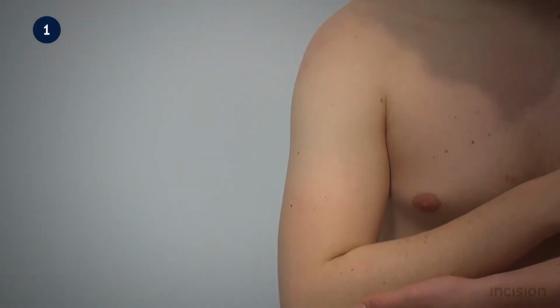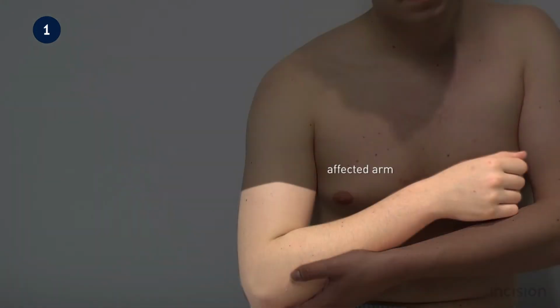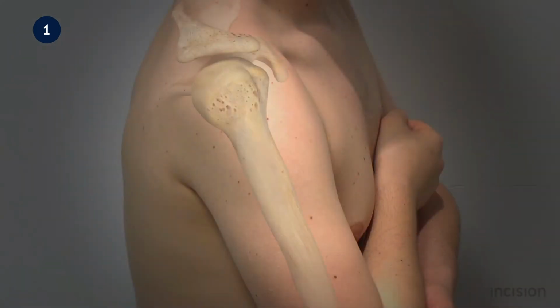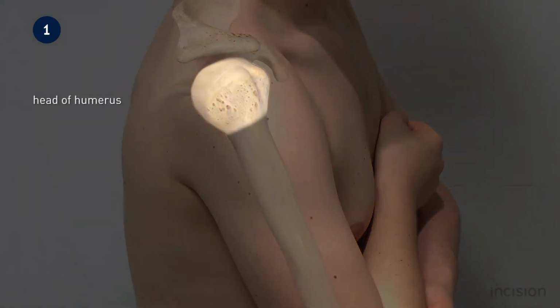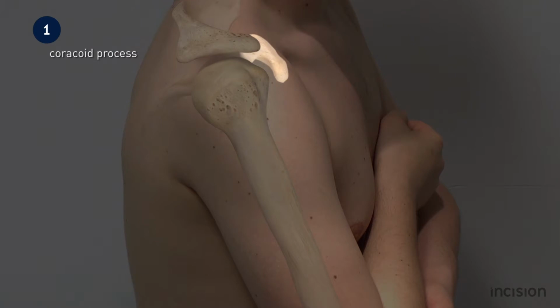Take note in this case, the patient's unaffected arm supports the affected arm, reducing pain. Here, the physiological position of the bones of the shoulder joint are demonstrated using an anatomical inlay. Highlighted now are the head of the humerus, the acromion, the coracoid process, and the glenoid cavity of the scapula.